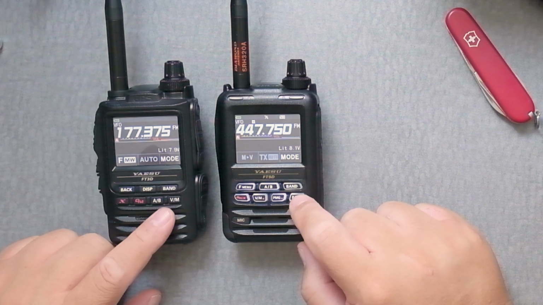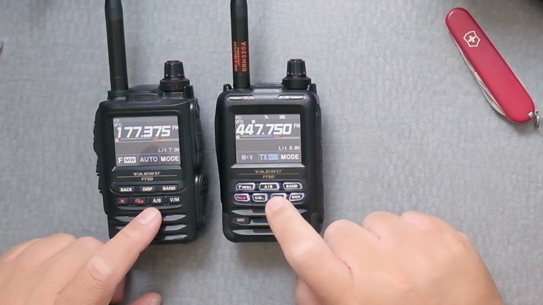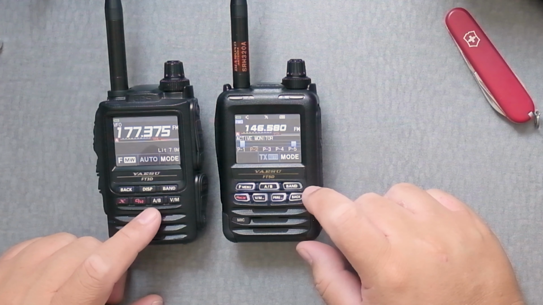And then you can also see that there is a new button on the FT5D. It's the program button. Now this button is pretty cool because when you press it, you can view the frequencies that you want to continuously look at and scan. And it's really easy to place these frequencies.